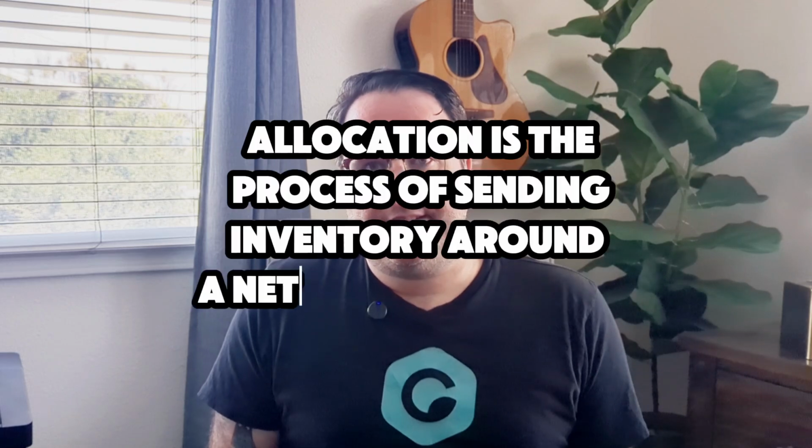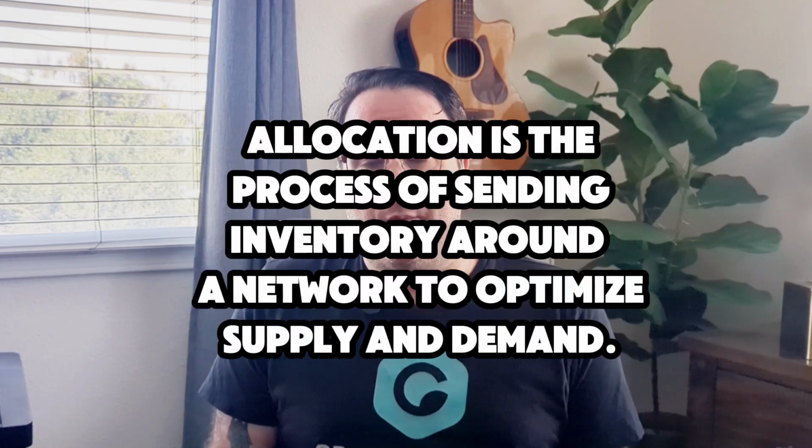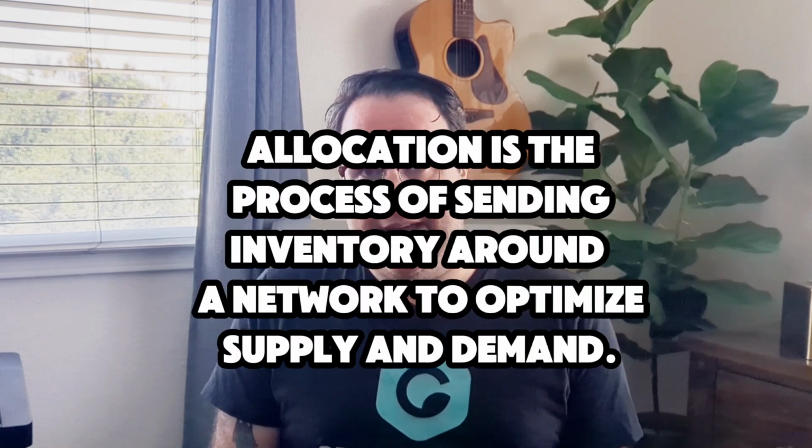This was actually the first job that I had when I started working at Old Navy, and at the time that I was hired, I had no idea what inventory allocation was. Simply put, allocation is the process of sending inventory around a network to optimize supply and demand. It's all about answering the question of where's the best place to put this inventory.